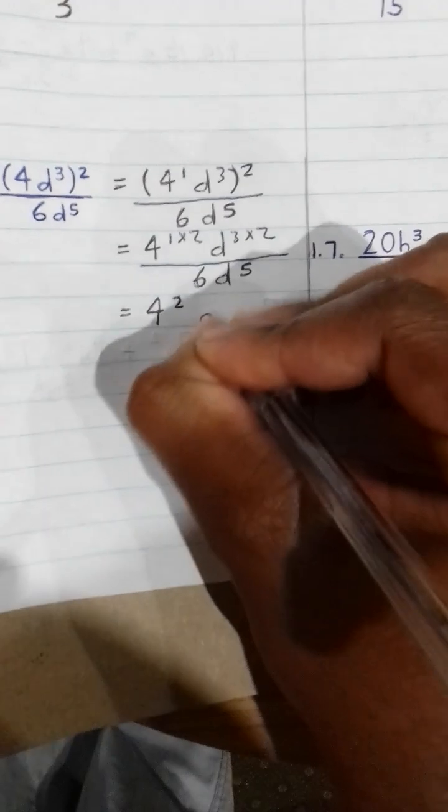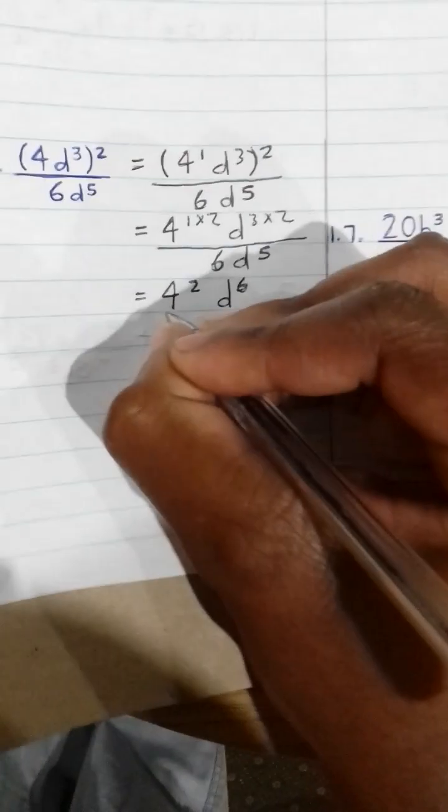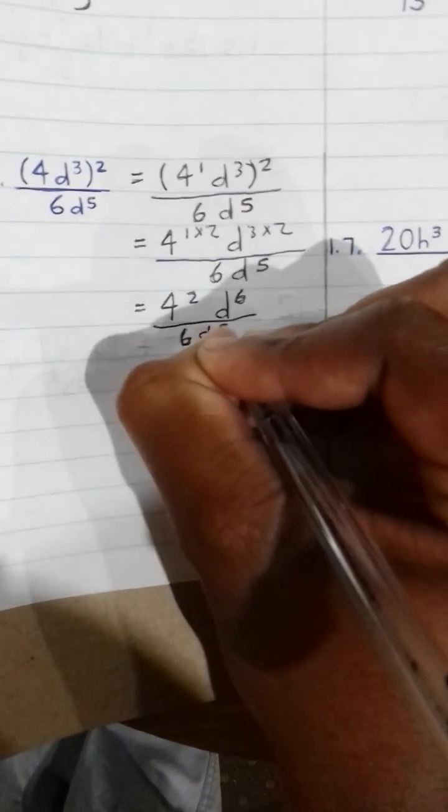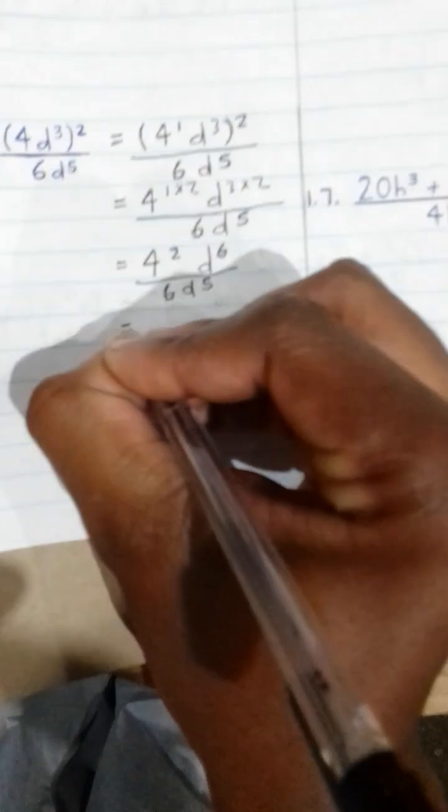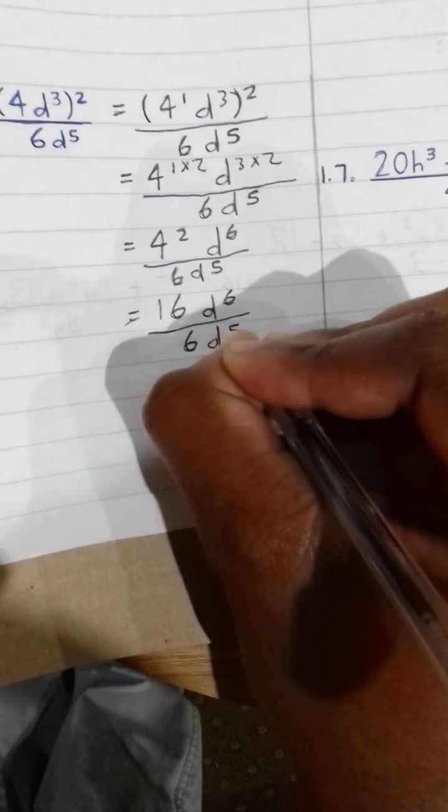4 to the power of 1 times 2 is 2, d, 3 times 2 is 6, over 6d to the power of 5. 4 to the power of 2 is 4 times 4, which is 16, d to the power of 6, over 6d to the power of 5.